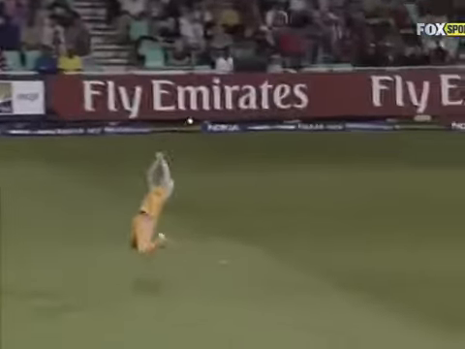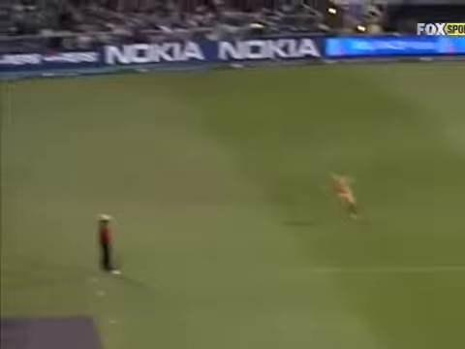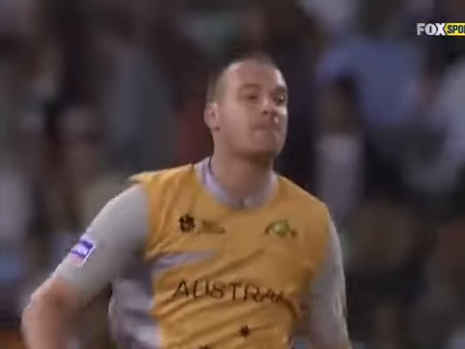But the Australians, they expect to take these chances. Yes, and Michael Clarke should have. He's good enough. Maybe just the height it got to him. Is it full stretch? It got to him quickly as well.